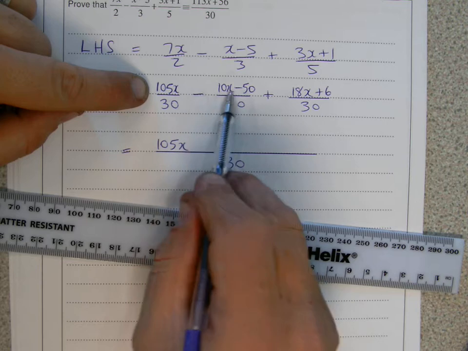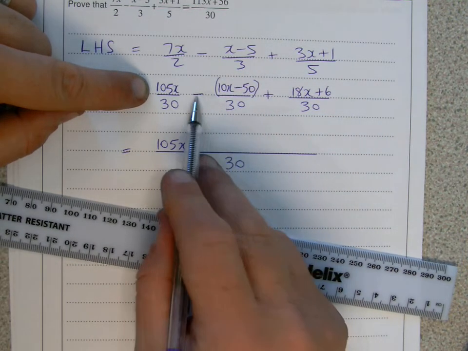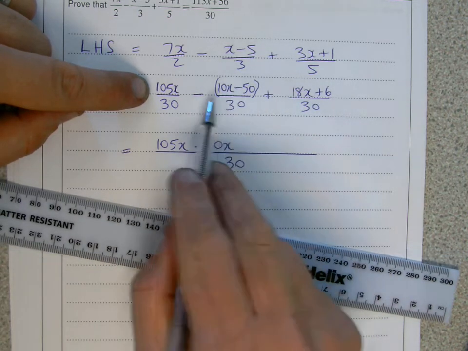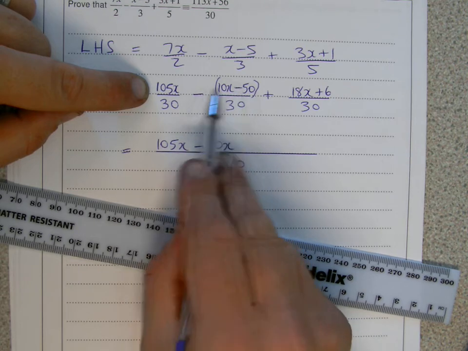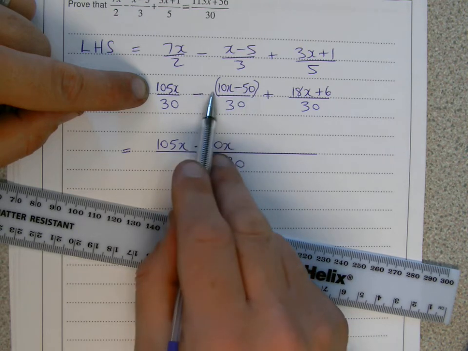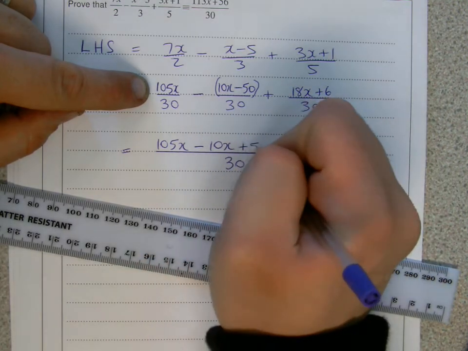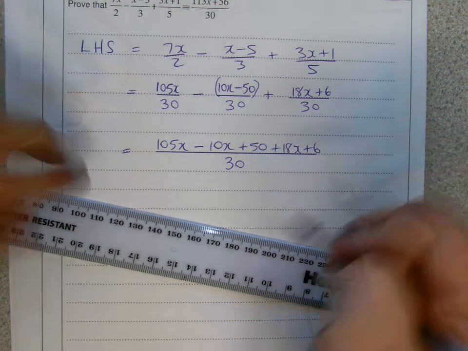So I put a bracket round here, just to remember that. I'm going to take away the 10x, minus 10x, and then take away the minus 50. So 2 minuses, it's like saying minus 1 outside the bracket. Minus 1 times minus 50. 2 minuses make a plus. And then you've got plus 18x plus 6.